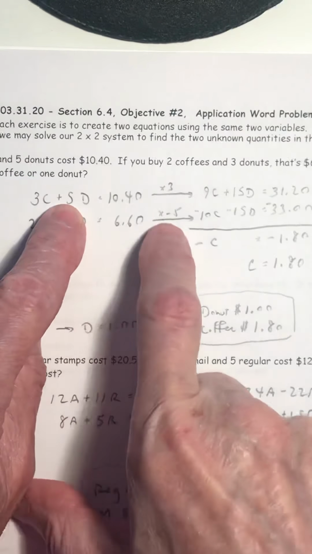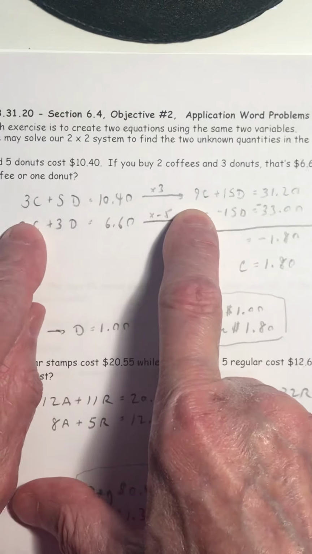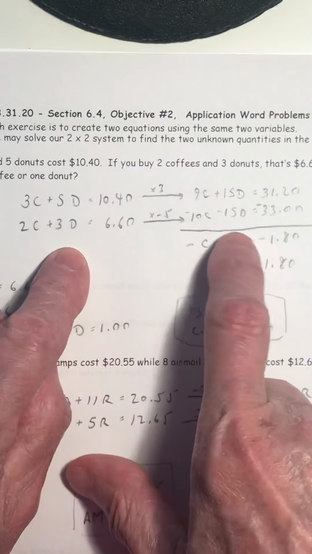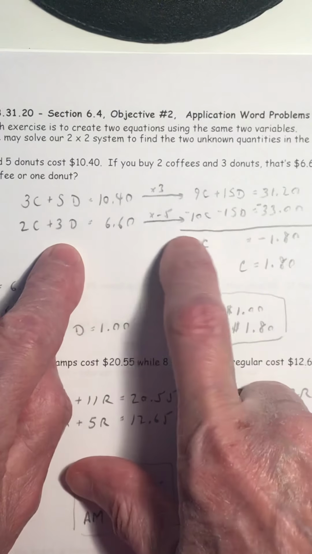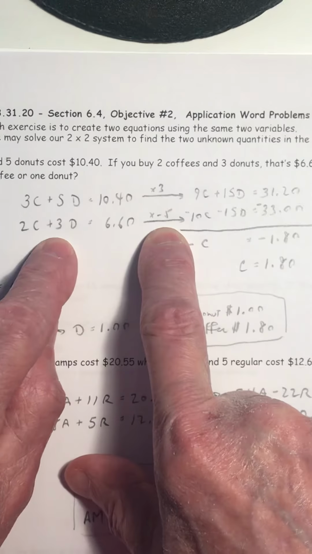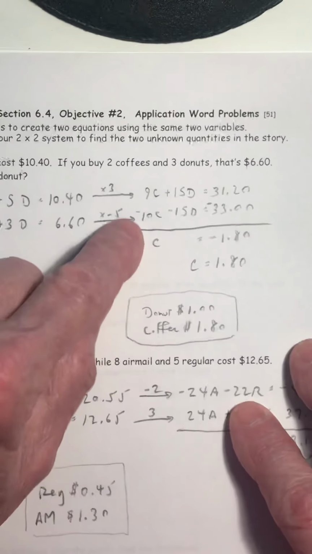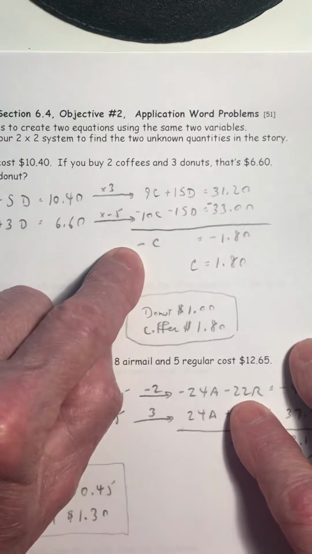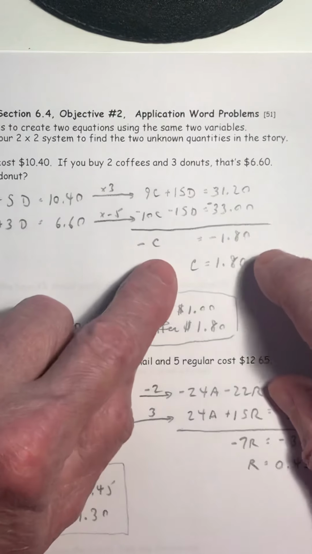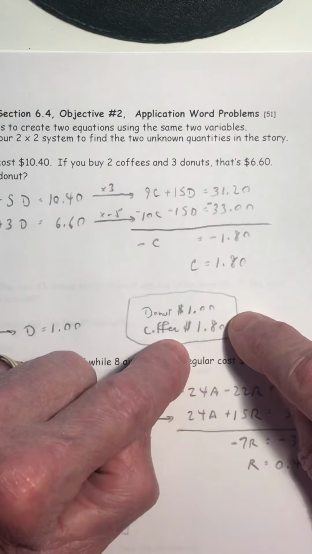If I get a 15 there by multiplying everything by 3, see 3 times this equation, you get 9 and 15 and 3120. And then I want to see a negative 15 right underneath it, so I multiply the second equation by negative 5, because negative 5 times the 3 will give me the negative 15. So everything here got multiplied by negative 5. Then we add the columns, we get negative C, or negative 1C equals negative 180. Divide both sides by negative 1, you get 180 for C, $1.80 for the cost of 1 cup of coffee.